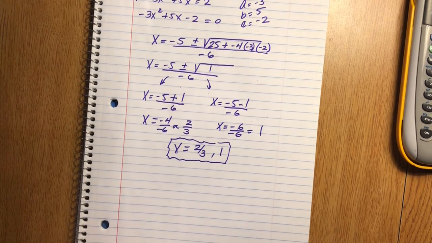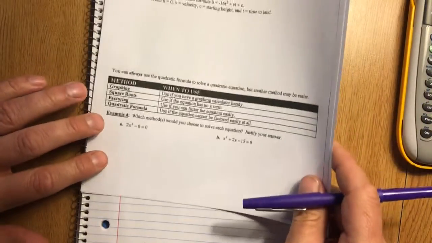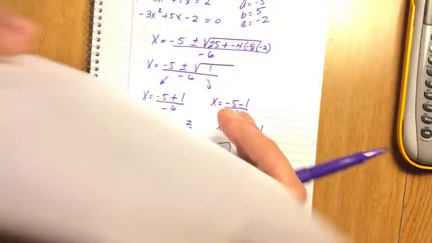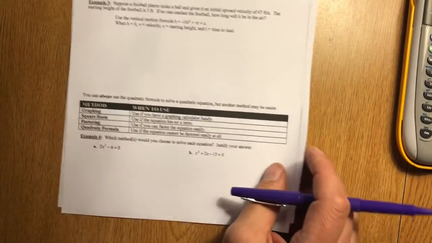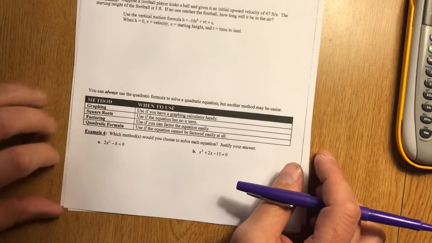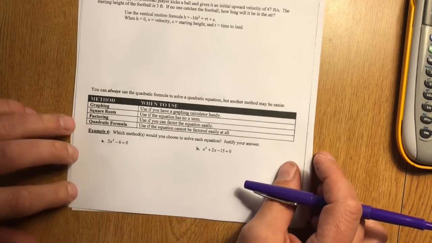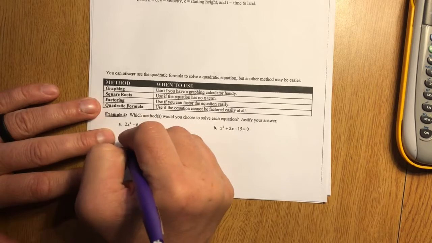All right, I want to do a couple of review problems. Look at this one right here, guys. At the end of your notes, and there's no reason why we have to go through all of these, but I do want to go through a couple of them. Look at the end of the notes here, guys. All right, look at this one.